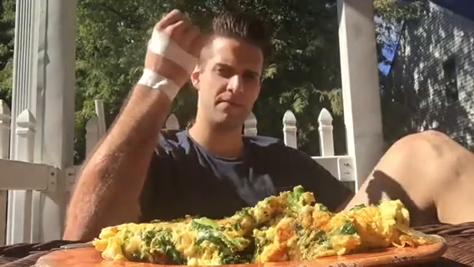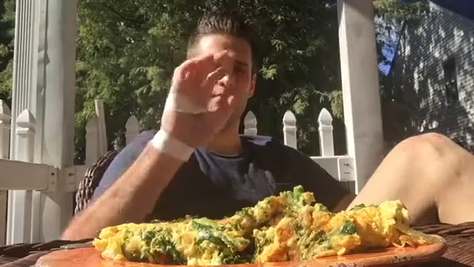My hand's all taped up because some of you know I crashed on my dirt bike last week, so I'm wrapping my hand up so this cut on my hand will heal faster, hopefully.